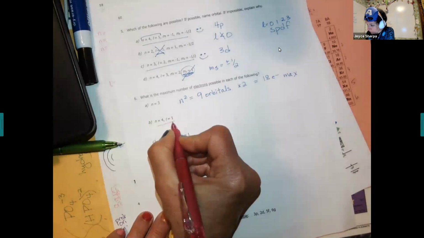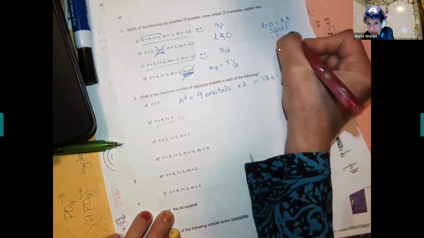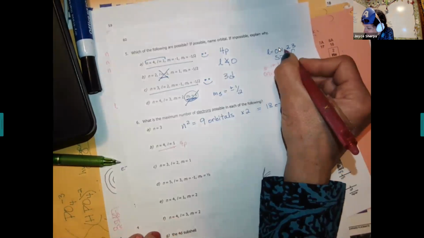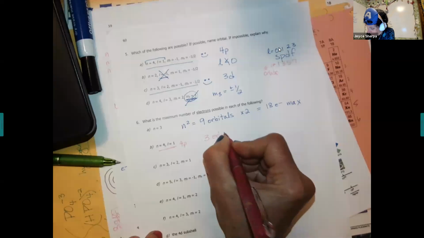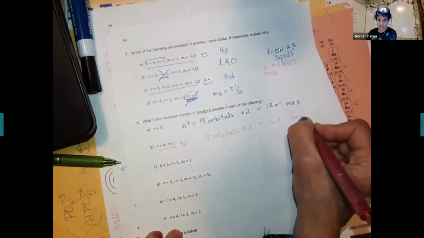All right. If you have the L number, that's specifying that this is the 4p. And so 1, 3, 5, 7, sorry, that is the number of orbitals. So if L equals 1, it's a p subshell, so there are 3 orbitals. Times 2 is 6 electrons max.